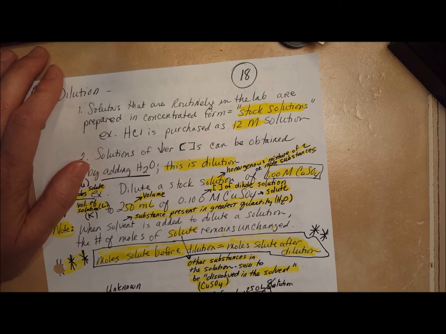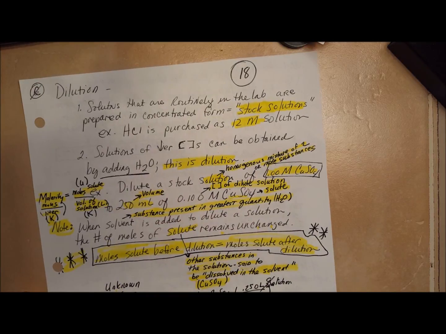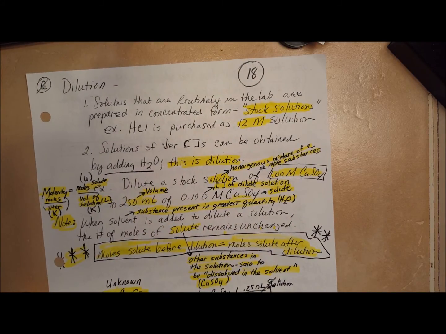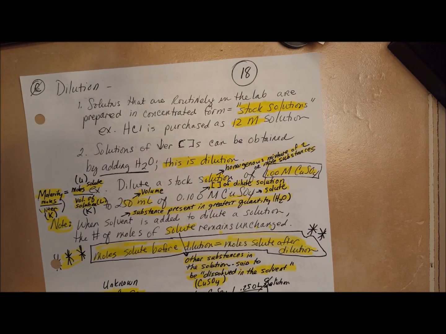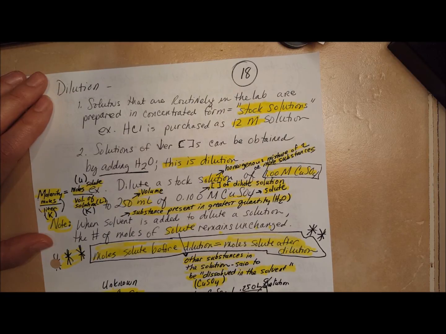So now, remember up here I said my unknown, we did not know the moles of copper sulfate from our equation at the top. So now we're going to do the math. We're going to put what we know, which is 0.1 moles of copper sulfate, and we're going to put that over 1 liter of solution.